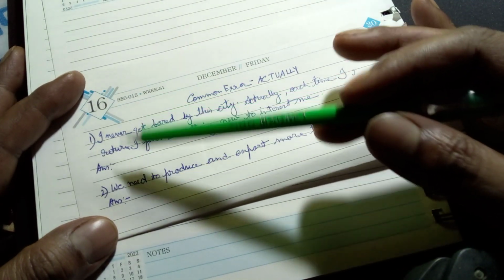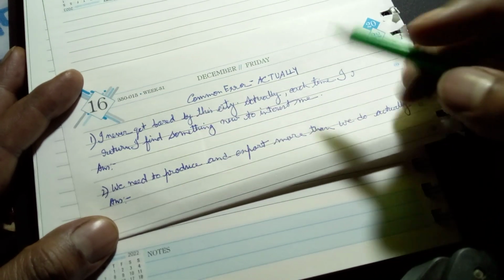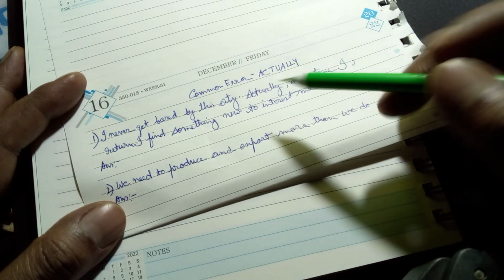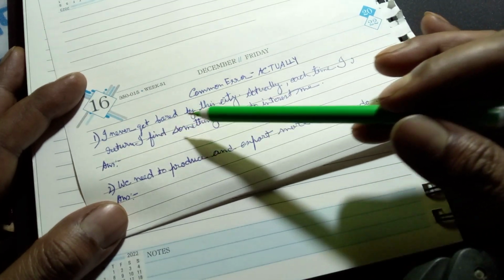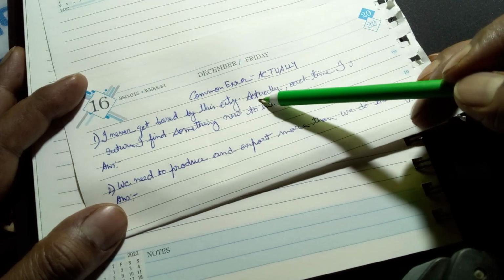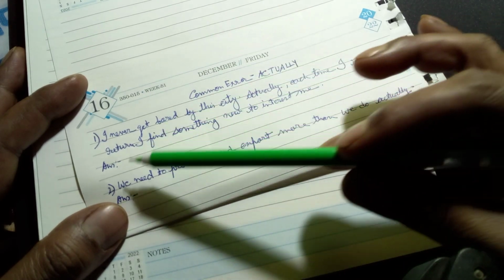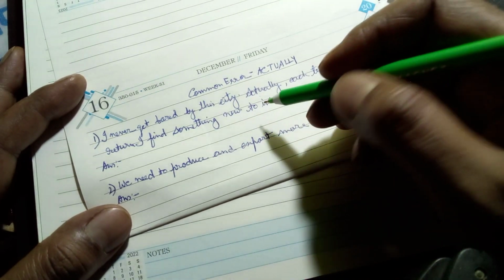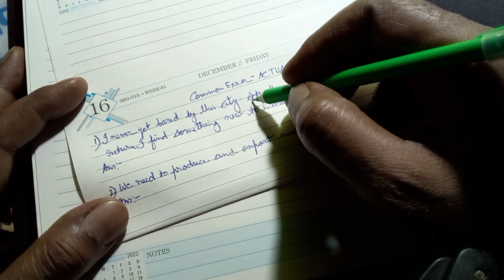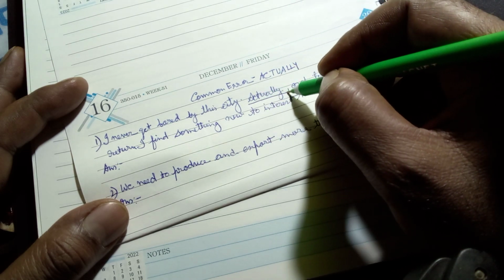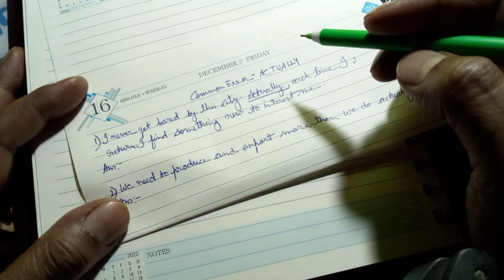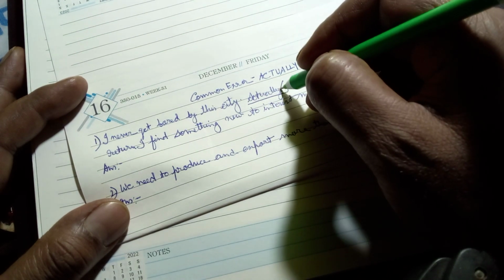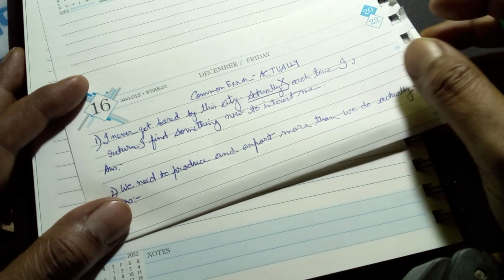There are two examples I have given here. The first example is, I never get bored by this city. Actually, each time I return, I find something new to interest me. You can see here I use the word actually. So what is wrong here? This is actually a common error.